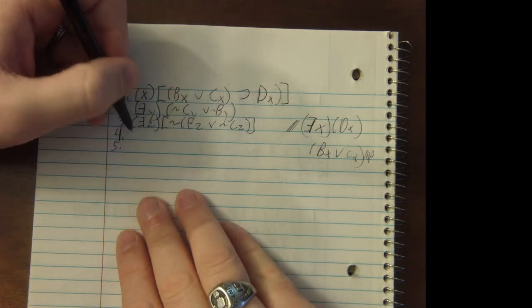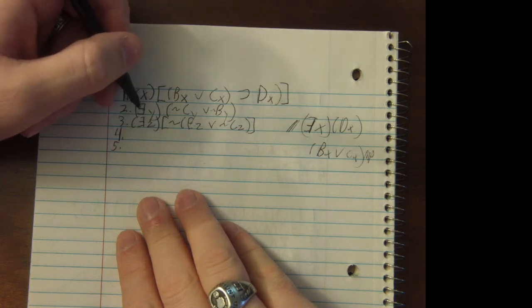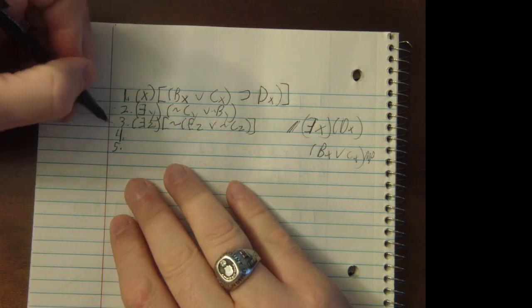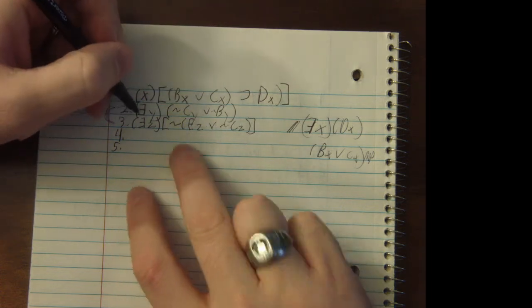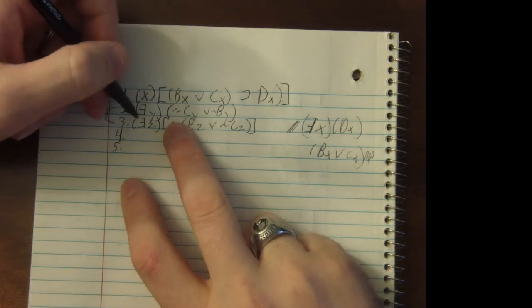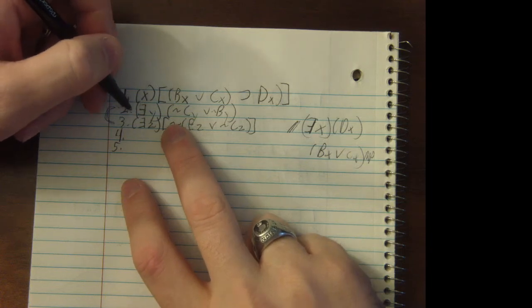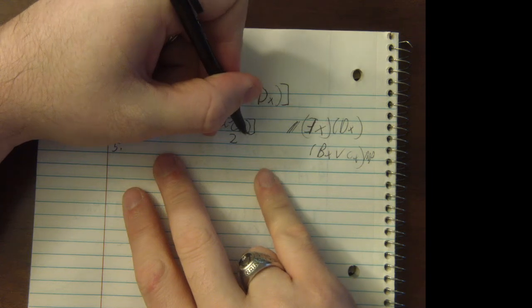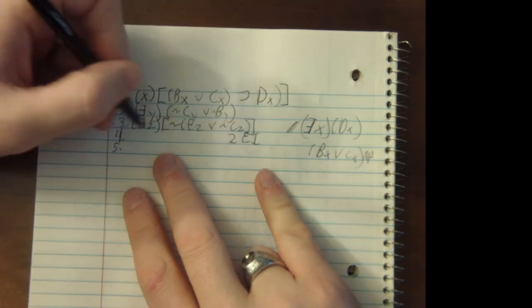I'm going to go ahead then, do the beginner method. If you have trouble seeing what can come off and how, we'll go ahead and do the harder ones first. Let's start with stripping a quantifier off premise 2. How do we do that? That is an existential instantiation.